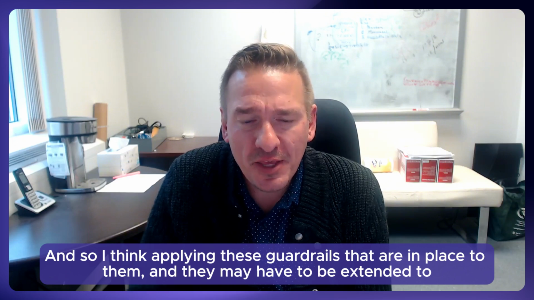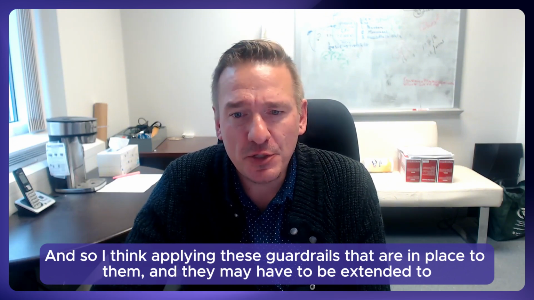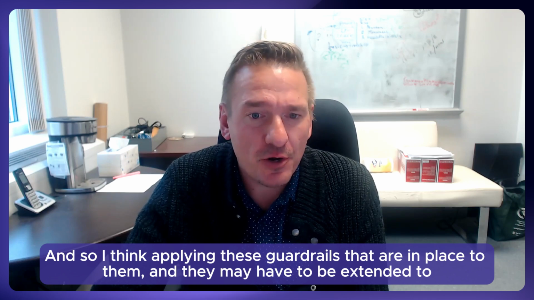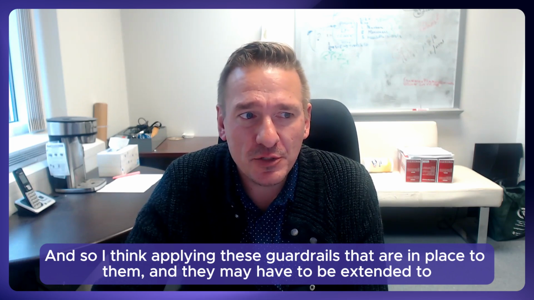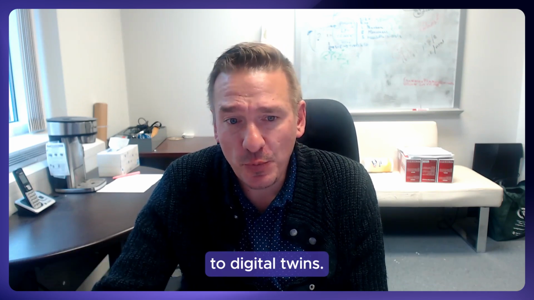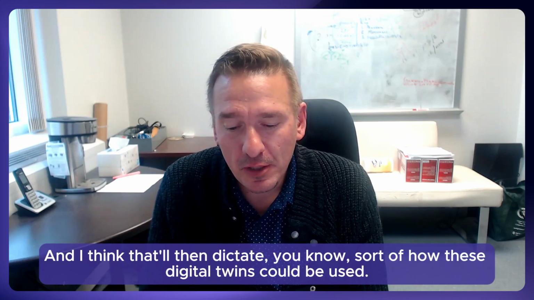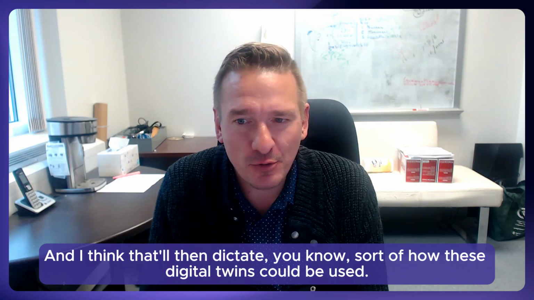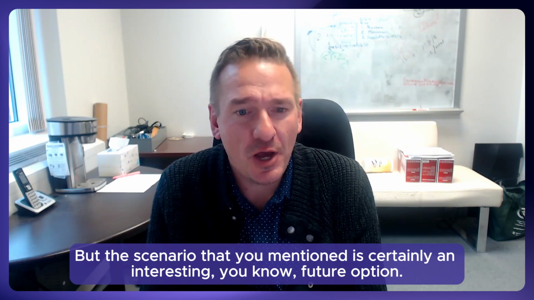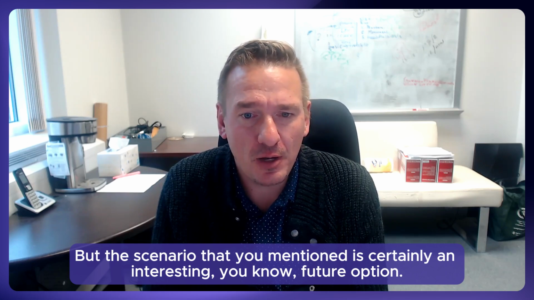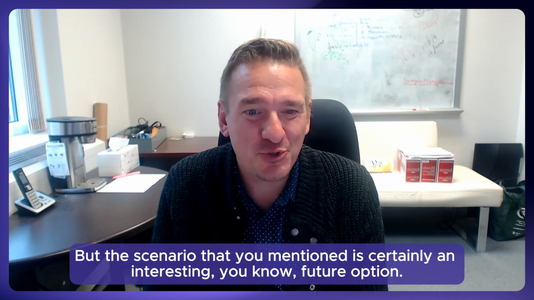So I think applying these guardrails that are in place to them, and they may have to be extended to digital twins, will dictate how these digital twins could be used. But the scenario that you mentioned is certainly an interesting future option.